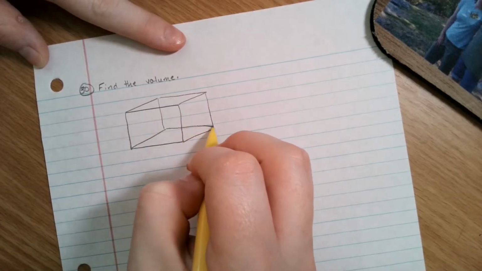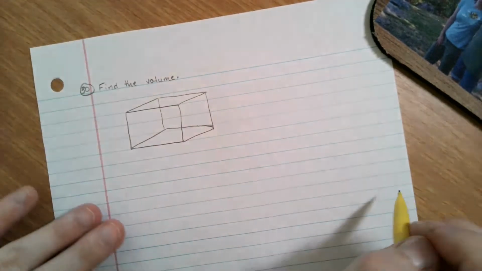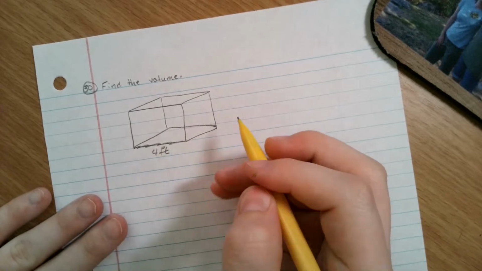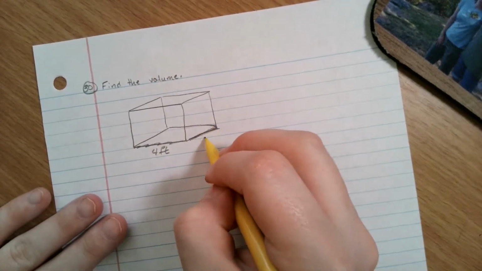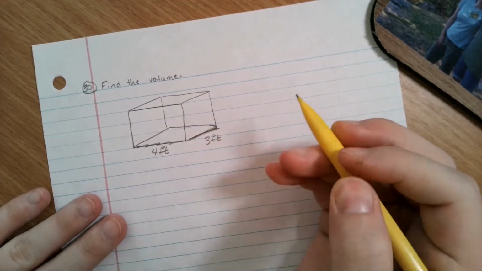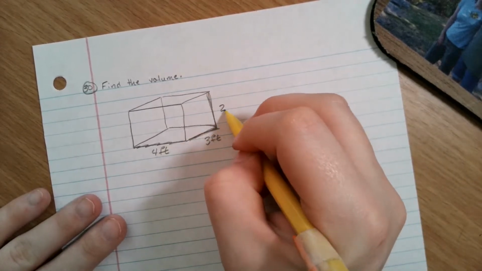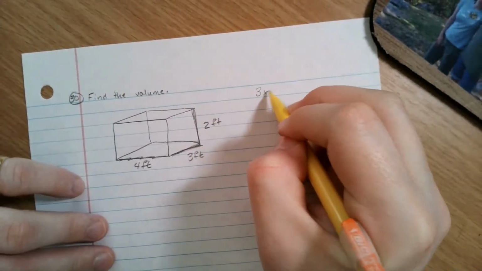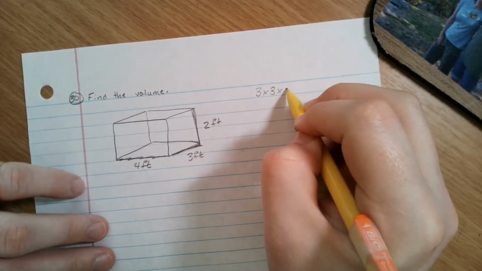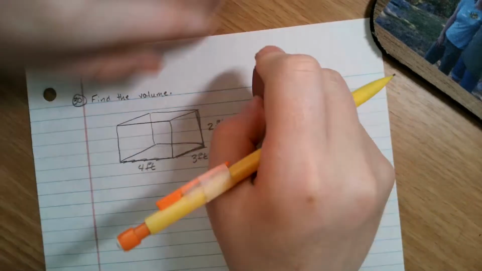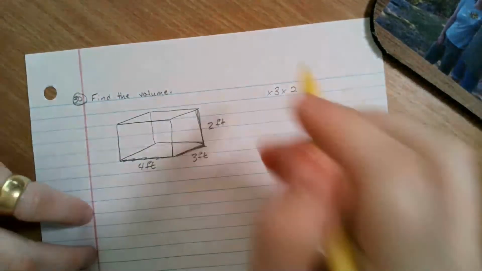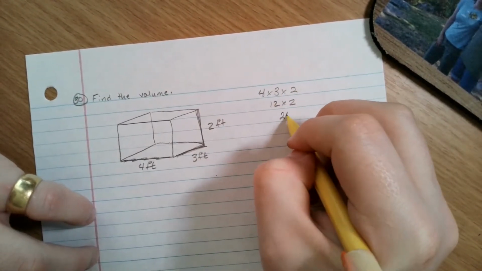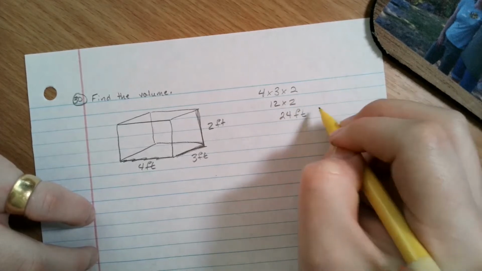Yep, nope, doesn't match up there in that corner, but that's fine. So it has it labeled as this side is 4 foot. This side is 3 foot. And this height is 2 foot. Very simple. We have 4 times 3 times 2. 4 times 3 is 12. 12 times 2 is 24 feet cubed.